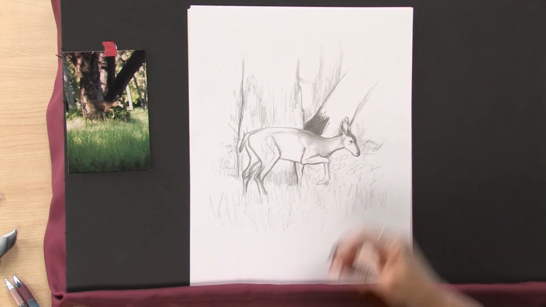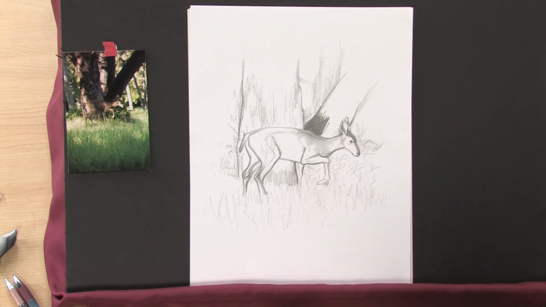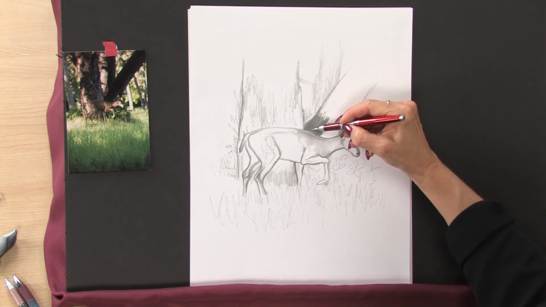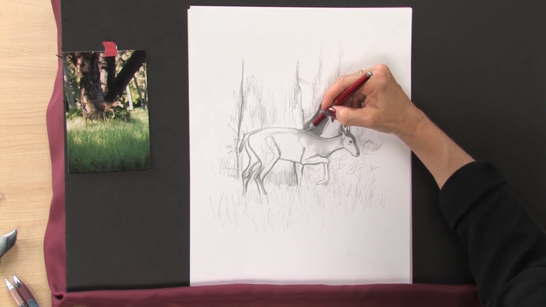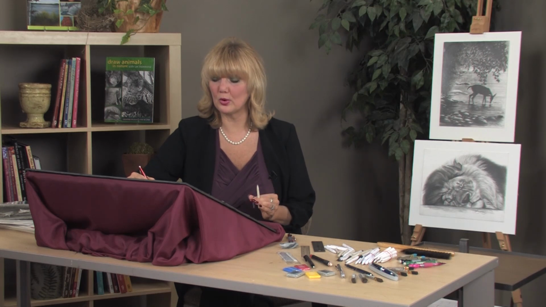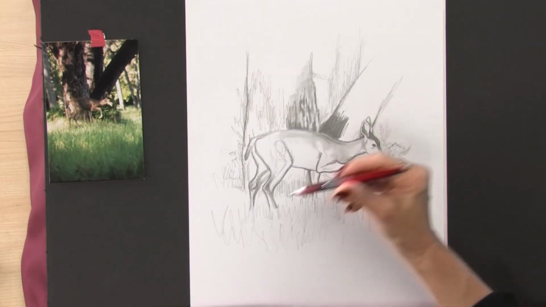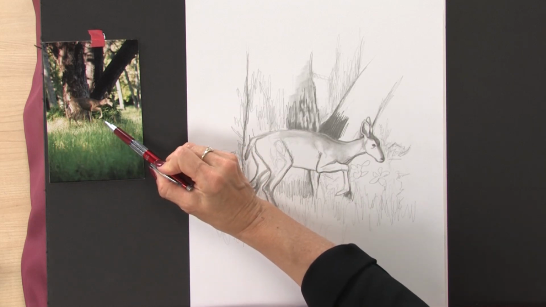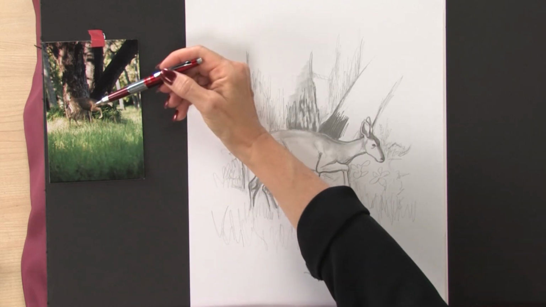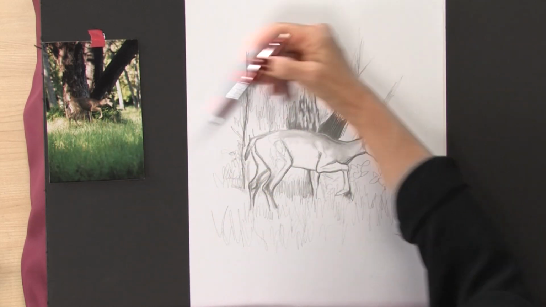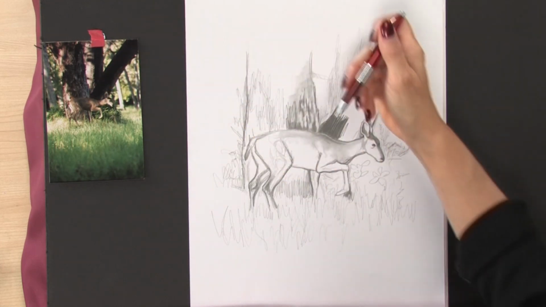But right here you can see how that's already looking three-dimensional just by having the dark behind him and that shadow edge. You can see how important form is to creating things. And here, if you look at the photo, his foot is light against dark. And then over here, when you look at his belly is dark against light.